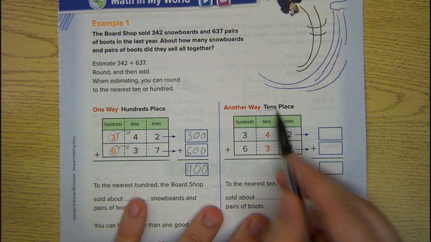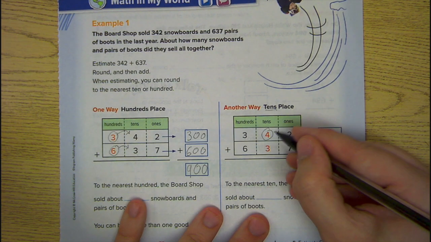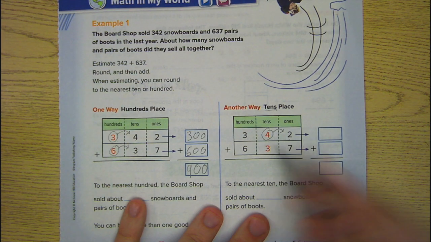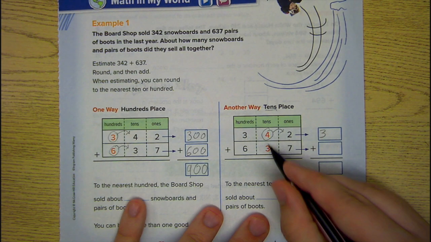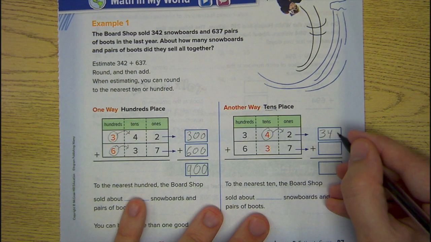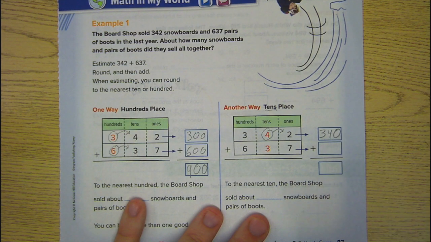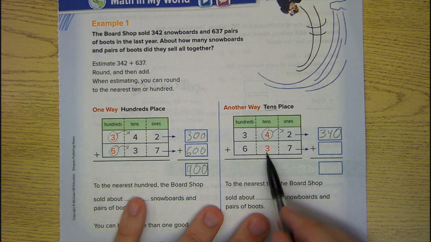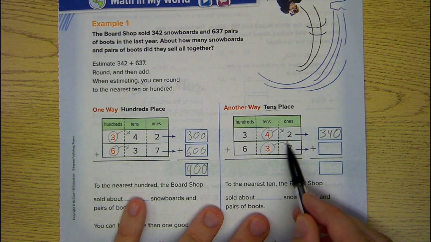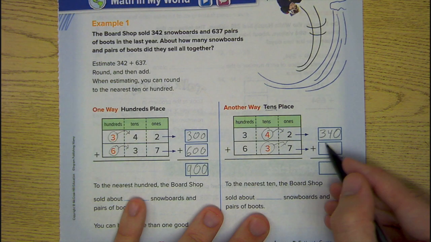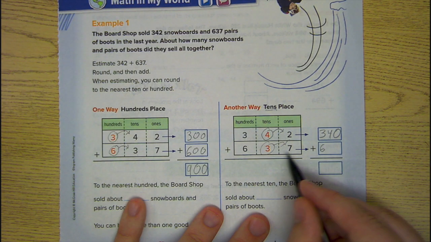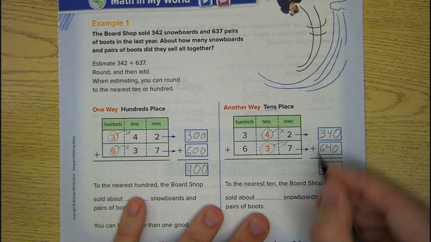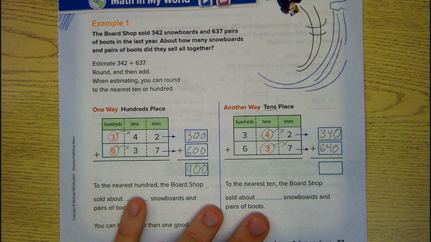Alright, another way we can do this is by our tens place. So we're going to circle our tens place, look to the right. My 2 ones tells me to stay at 4 tens, so I keep my hundreds the same. I round to 40, and my ones becomes a 0. Same thing with the second number. I circle my tens place, look to the right. The 7 tells my 3 to go up to 4 tens, so I have 640 now.